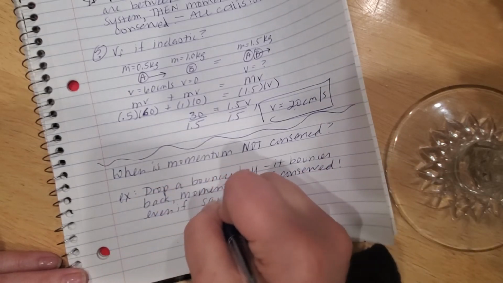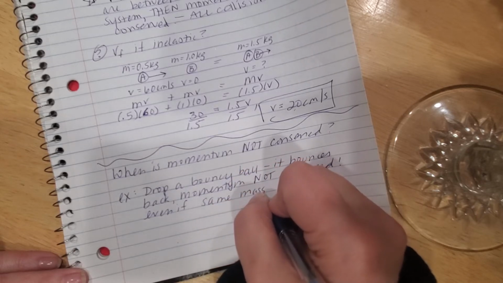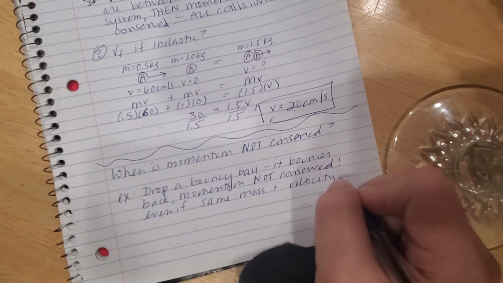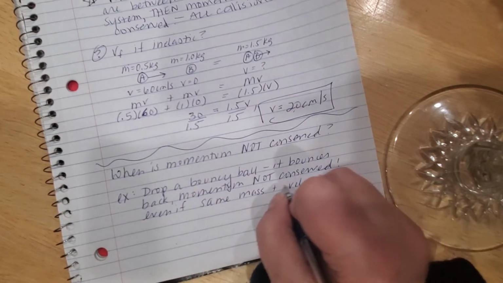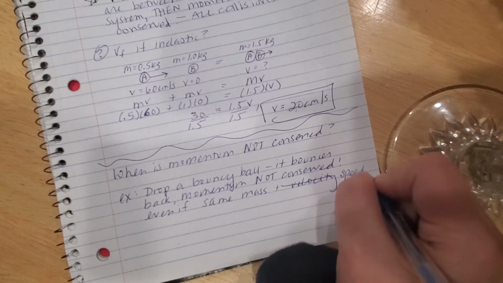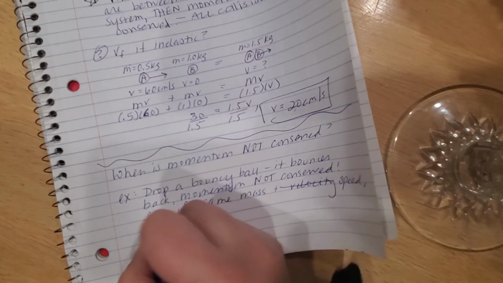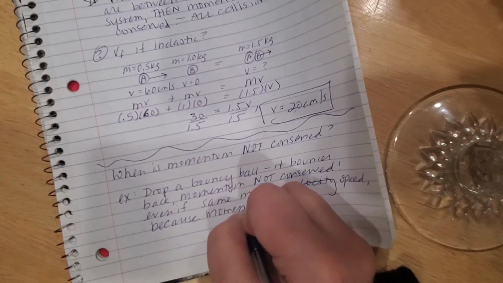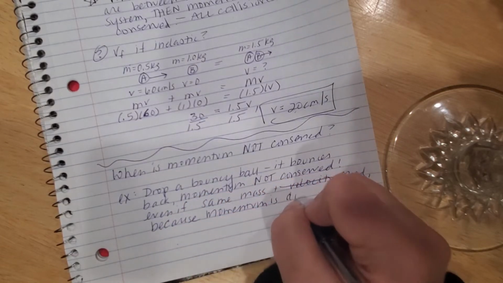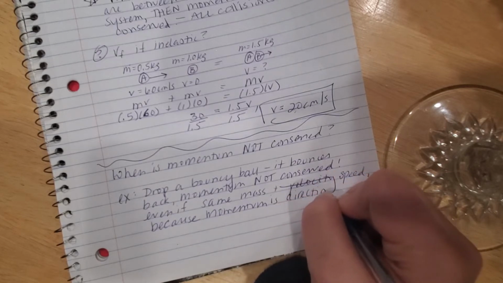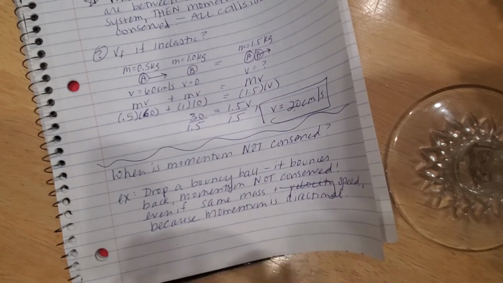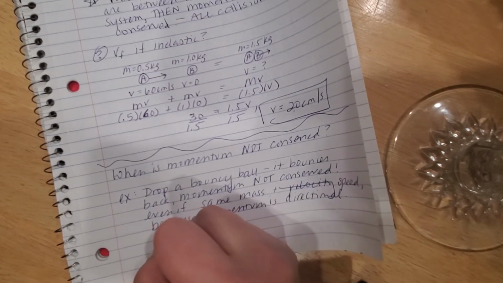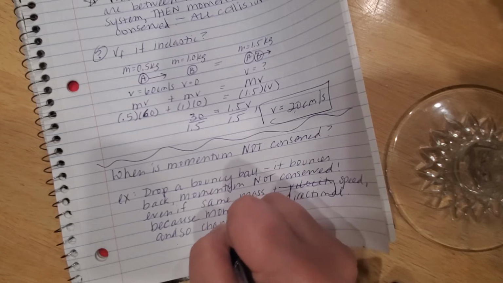Even if same mass and velocity, or maybe I should say speed. Because momentum is directional, it would be positive and then negative, or negative then positive. Either way, it's changed.